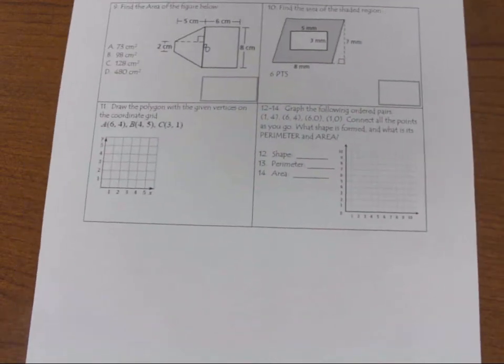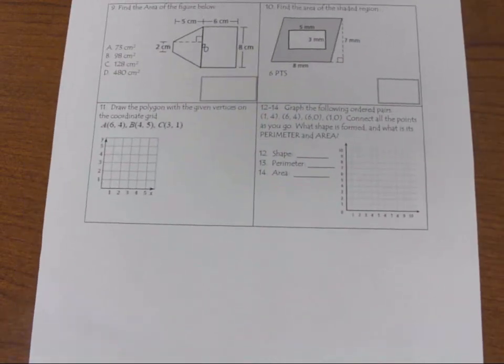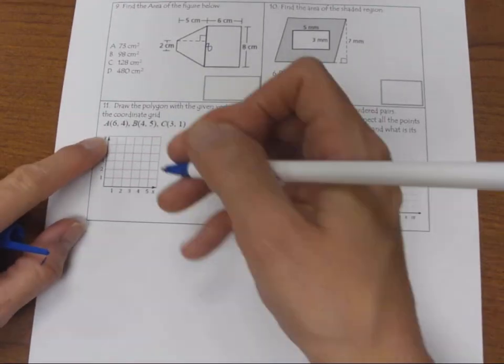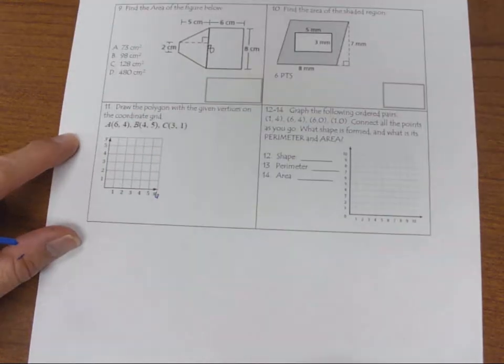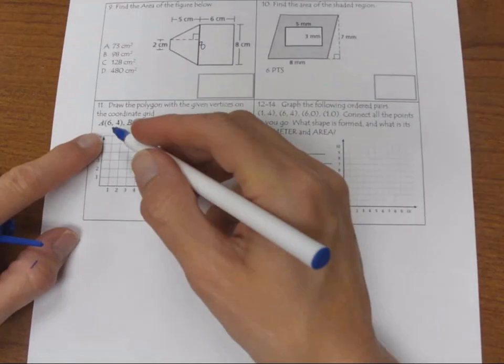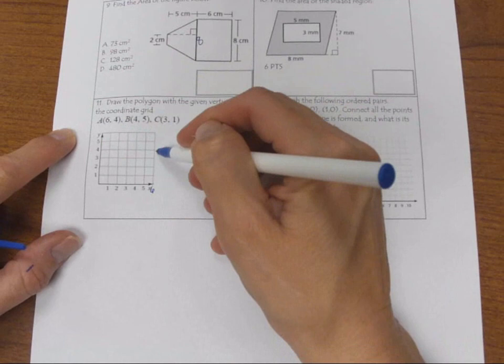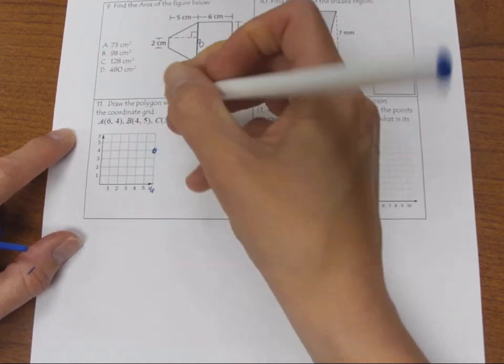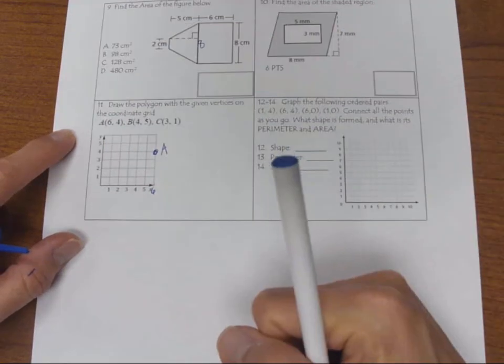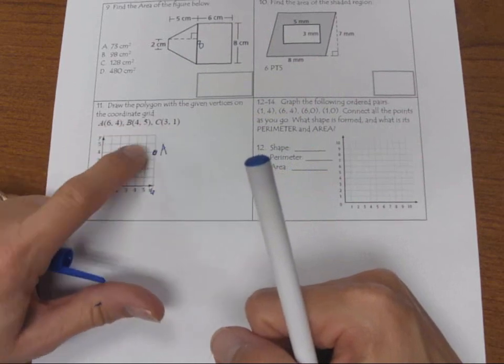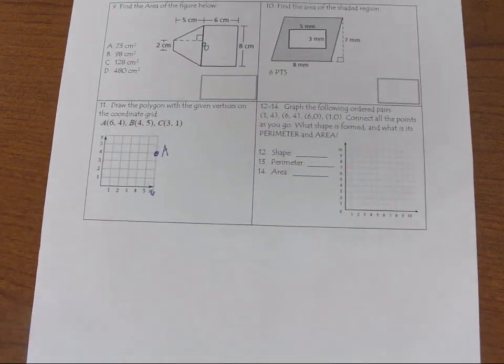Number 11, you're simply plotting the points and then connecting the dots. When you connect the dots, you need to connect them with straight lines. For example, when you do the first one, this doesn't say 6 by the way right here, but you're going to add a 6. You're going to hop on the elevator at 6, you're going to go up 4 and put a point, and you're going to label it A. Okay, you do the other two, and then connect the 3 points. It should make a triangle for you if you do it correctly.